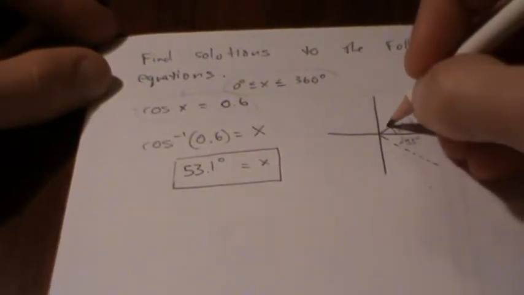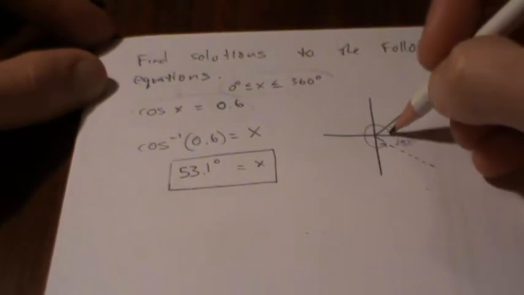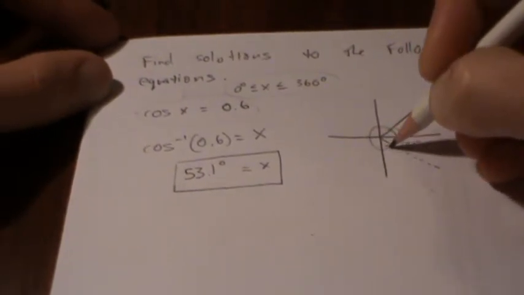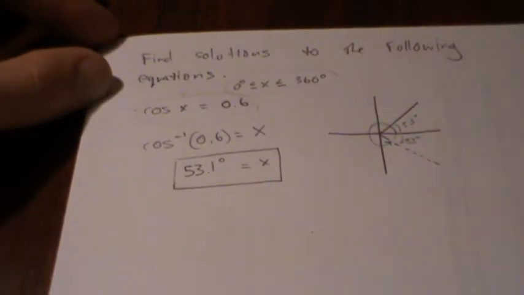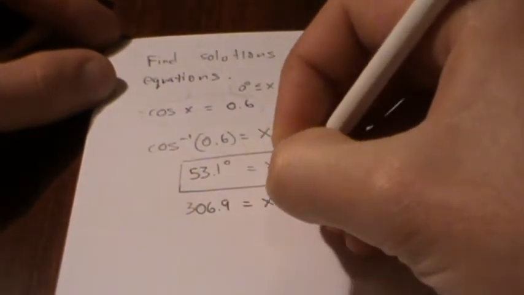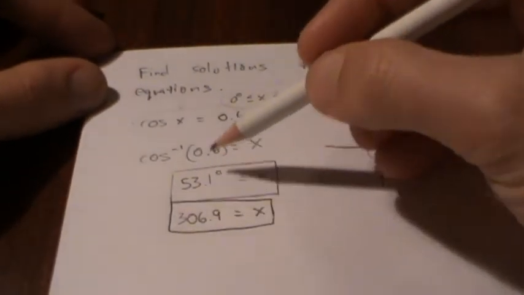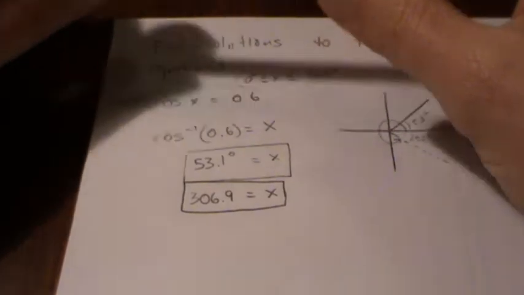So what I need to do is find this distance right there, and that distance would be 360 minus 53. If I do 360 minus 53, then I'm going to get 306.8 or 306.9. That is also x. Okay, so these two solutions are right in there.